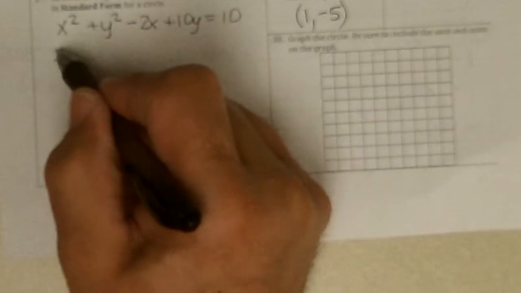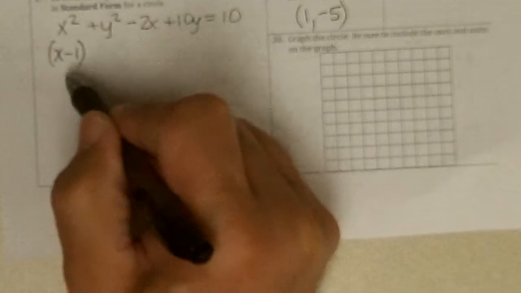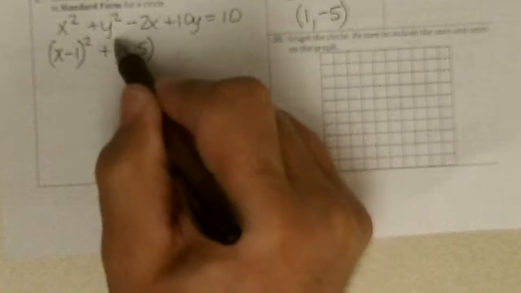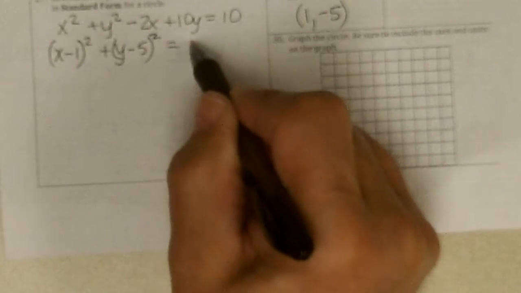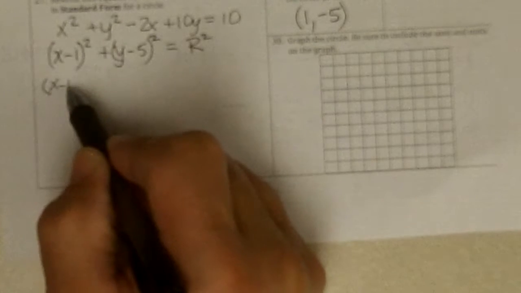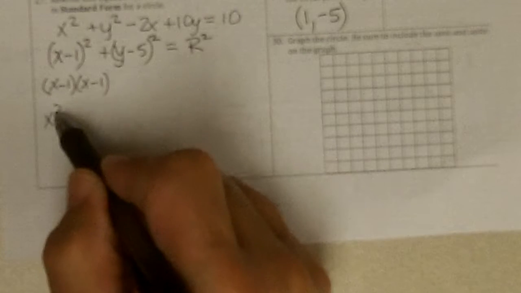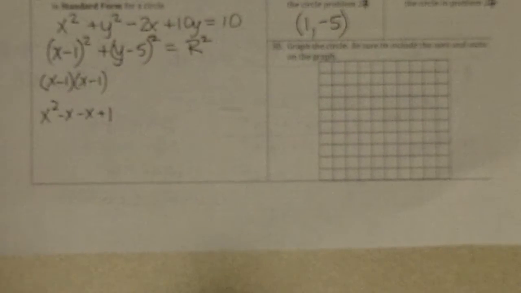So that means in standard form it had to have been x minus 1 squared plus y minus 5 squared equals the radius squared, which we're still trying to find. If I multiply out x minus 1 times x minus 1, I get x squared minus x plus 1. Minus 1 times minus 1 is plus 1.